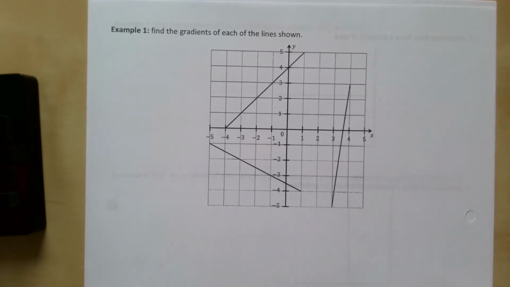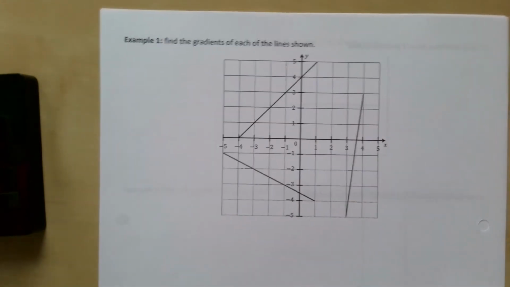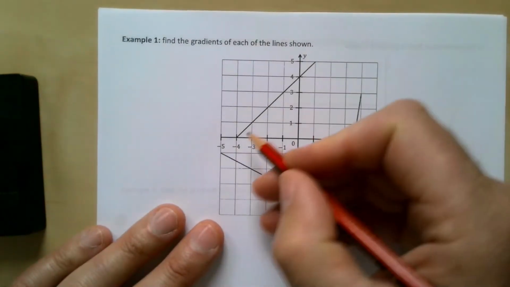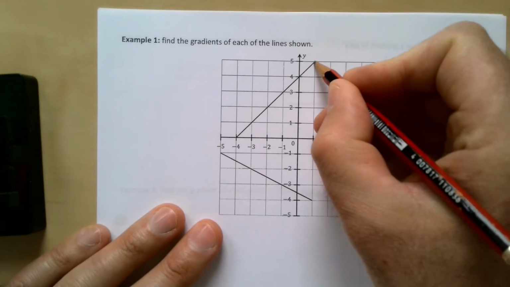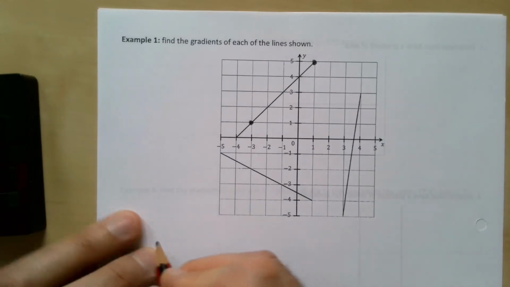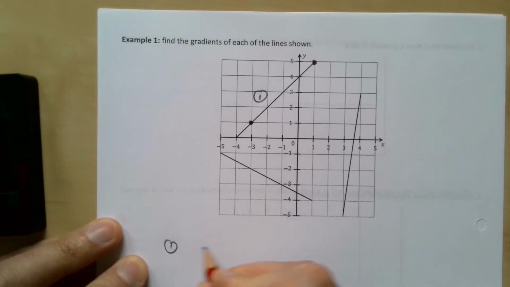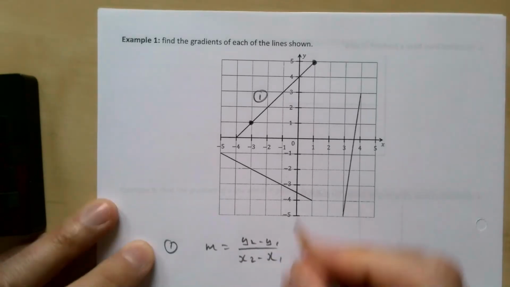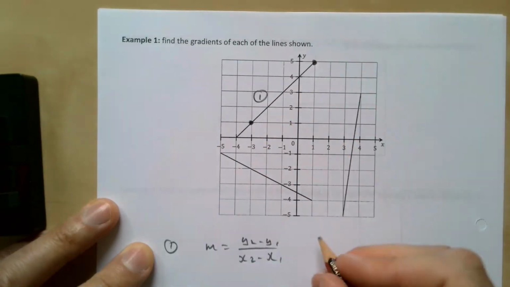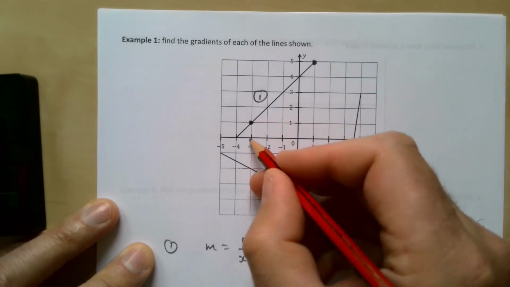So let's take a look at these examples and see if we can suss them out. We're going to do the y2 minus y1 method to start with here, but hopefully you'll be able to see then what goes on. So we simply need to pick a couple of points on this. So in this one here, I'm going to pick here, I'm going to pick here, and we'll get those two coordinates. So call this line 1. I'll maybe go a wee bit quicker for the other ones, but the gradient, which is m, is y2 minus y1 all over x2 minus x1, and my 2 points in this case are (1, 5), so I'm going to call that coordinate 1, and then the point (-3, 1).